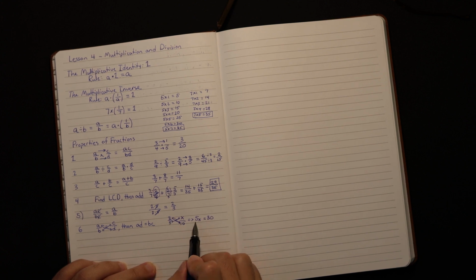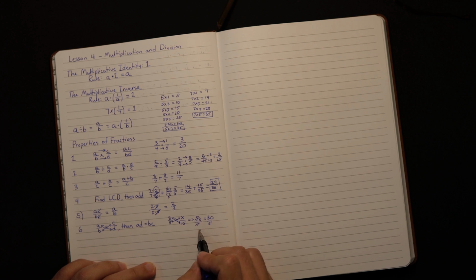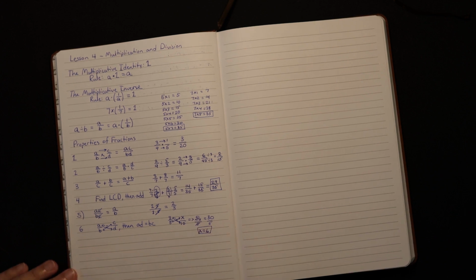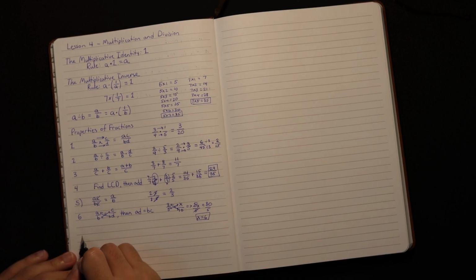And then you can solve algebraically to find your answer by dividing the 5 to the opposite side to give you x equals 6. And that is cross multiplication. Let's do a few examples.